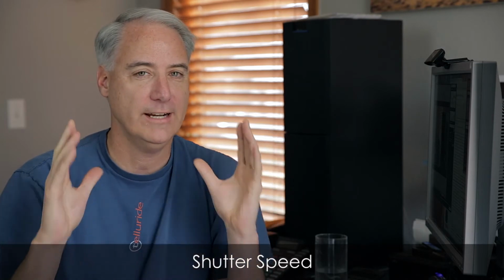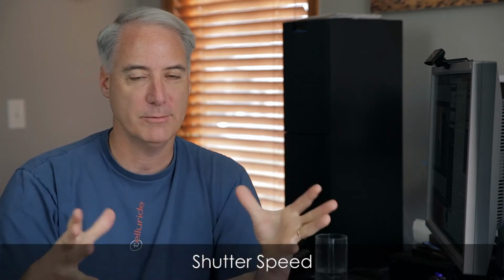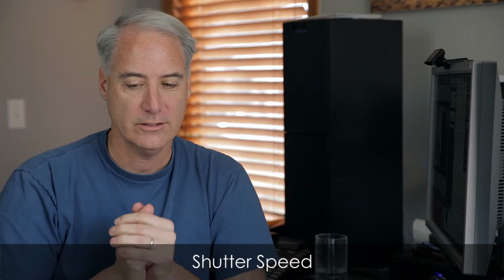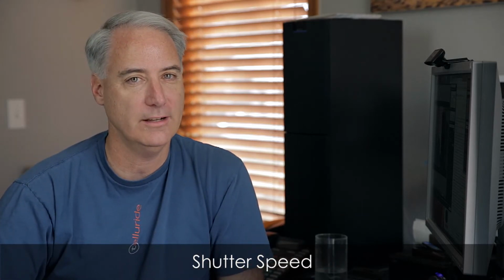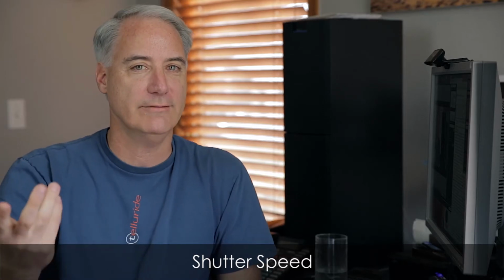All I want you to know for right now is they are related, and I'm going to demonstrate how they're related later on. So first up is shutter speed, and I think shutter speed is probably the easiest one to start with because it's almost a set and forget type thing.